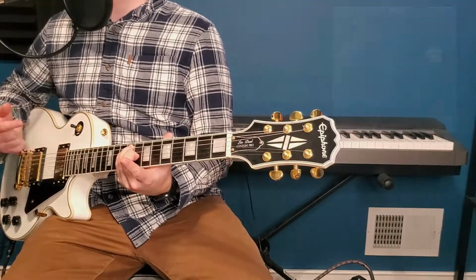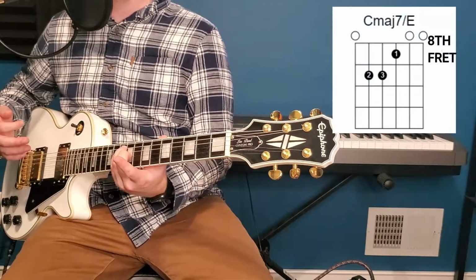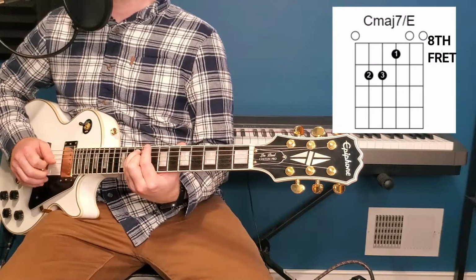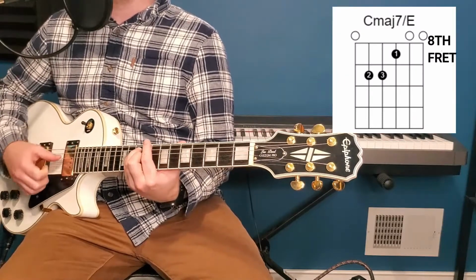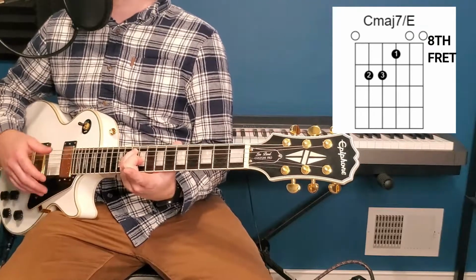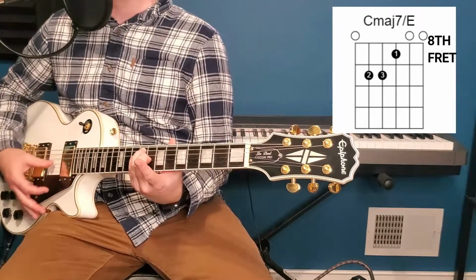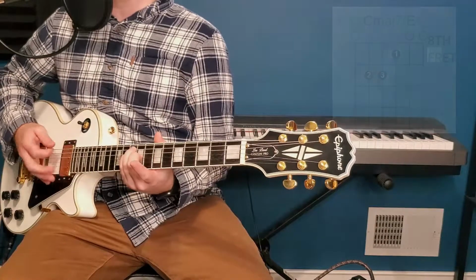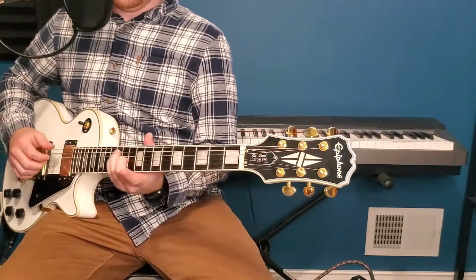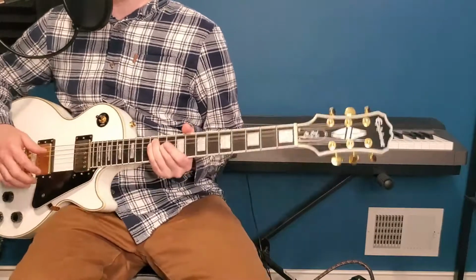And we can also go a step up just by going 1 fret higher, and it's going to sound like a C major 7 because we'll still have that open B in there. And it sounds really nice and aggressive against that B going into that C. I like it. It sounds nice. We can also use way up here.